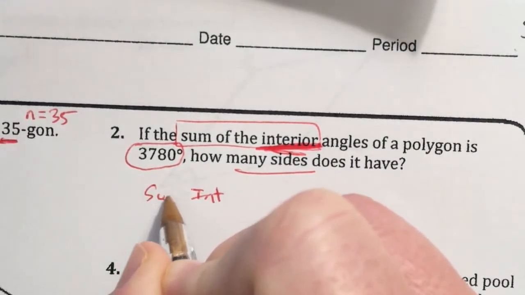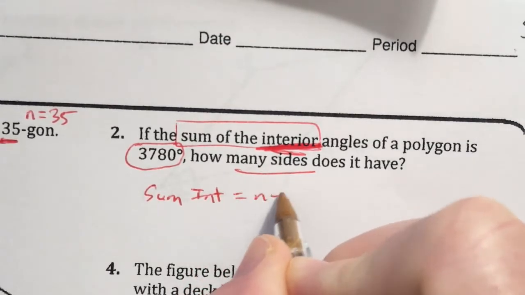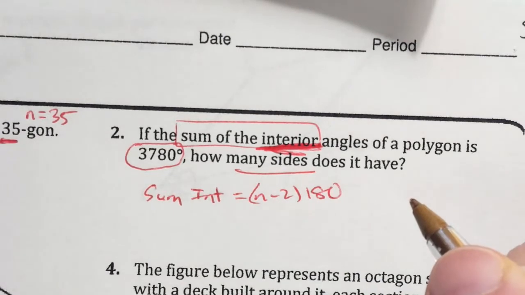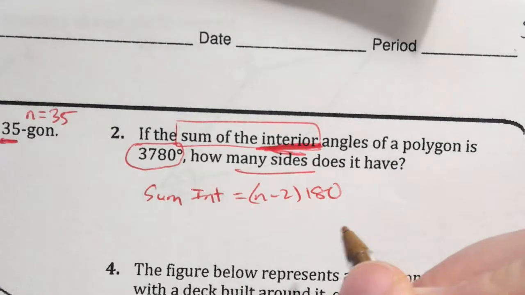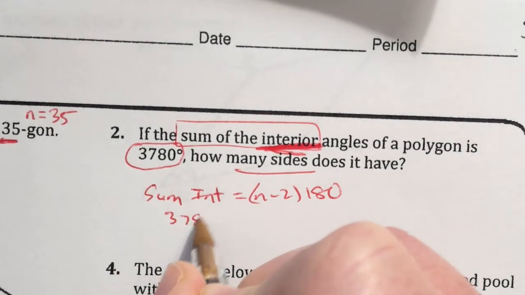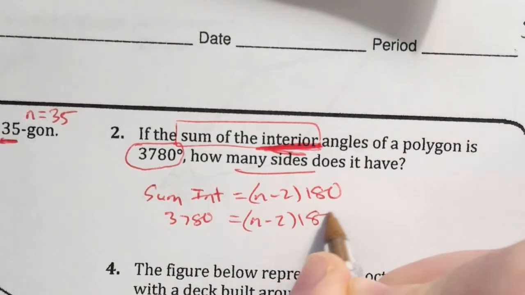They said sum, so we want the sum of the interior, which equals n minus 2 times 180. Did they give you the angles or the number of sides? They gave us the angles, so that replaces the left side. So 3780 equals n minus 2 times 180.